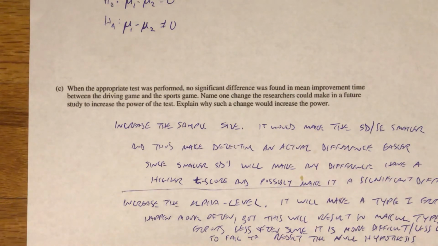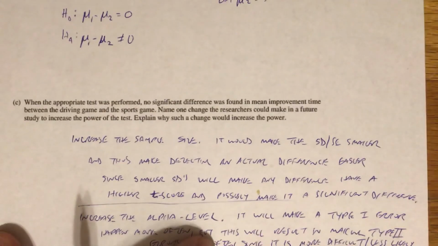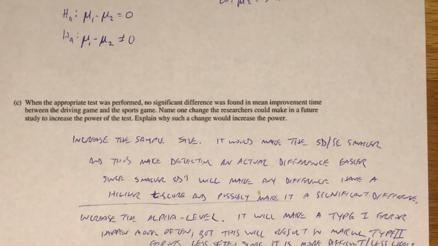So the best way to increase power, the easiest way to make this work, is to increase the sample size. What would make it easier to prove the null was wrong? Well, it would be to grab so many people that there would be very little dispute.